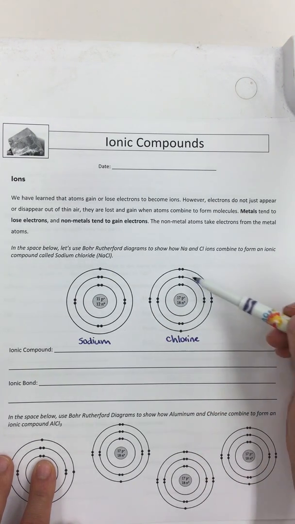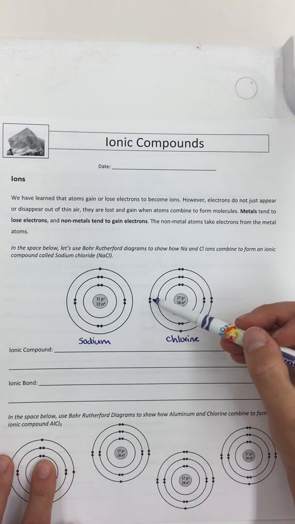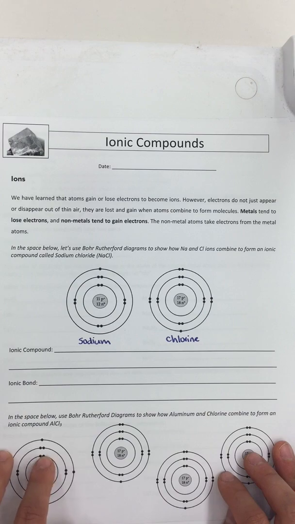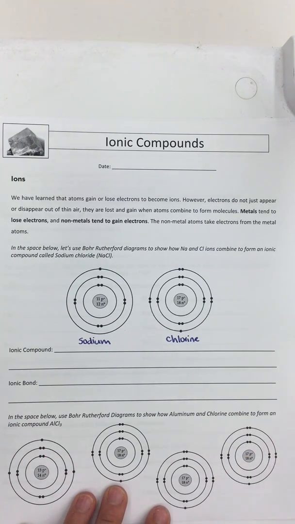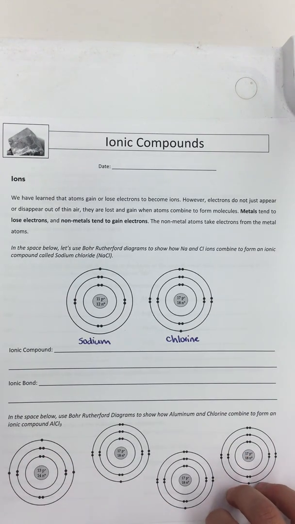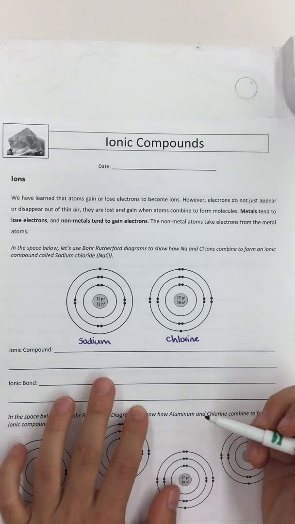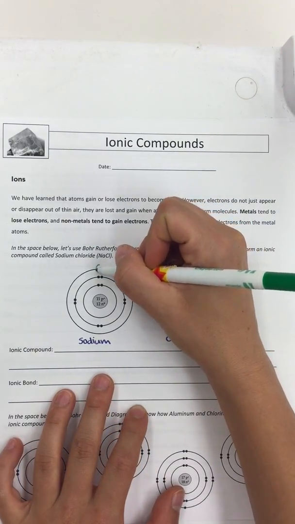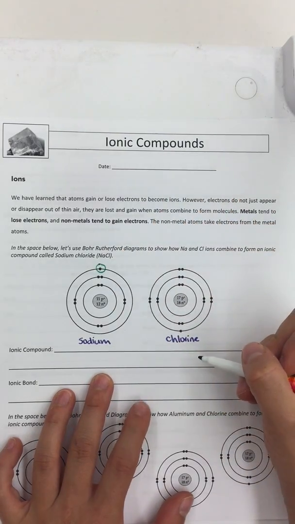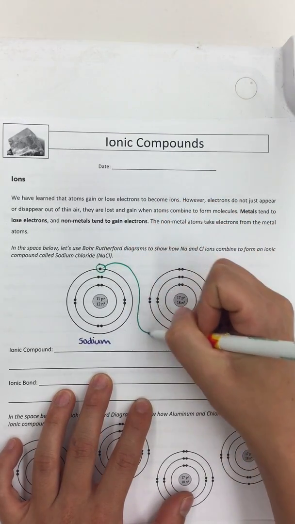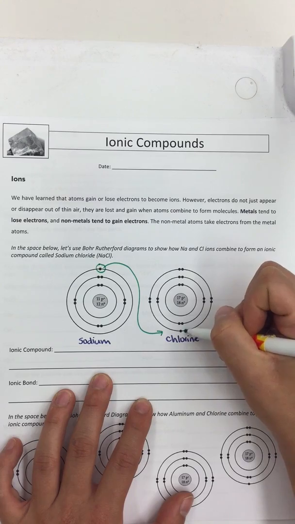Chlorine, on the other hand, has 1, 2, 3, 4, 5, 6, 7 valence electrons. So hopefully you can see that it would really like to gain 1 electron. Now this appears to be the perfect match because what can actually happen is sodium can give its valence electron to chlorine.